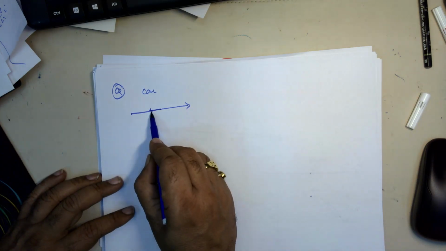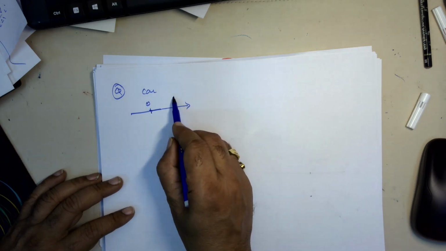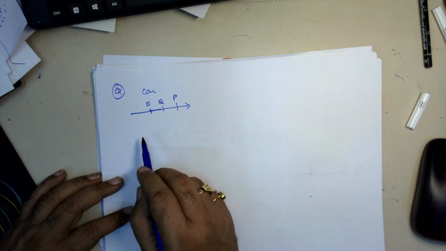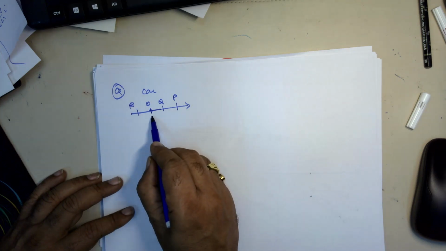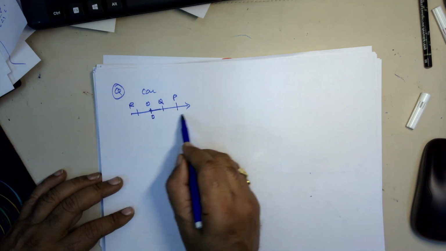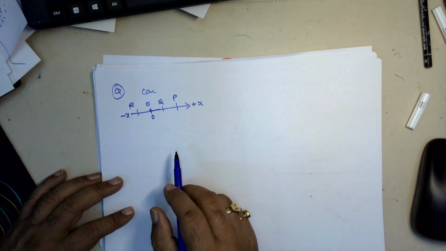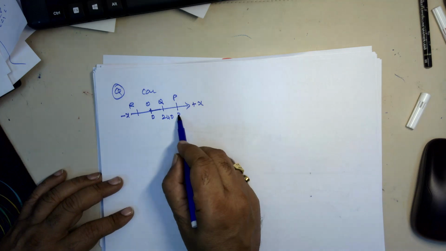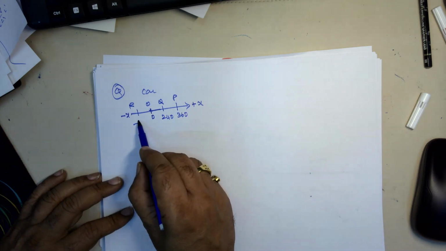This is O, this is P. In between, you have Q, and here you have R, and O is the origin. So it increases plus, minus: minus x, plus x. Q is at 240, the position of P is at 360, and the position of R is minus 120.